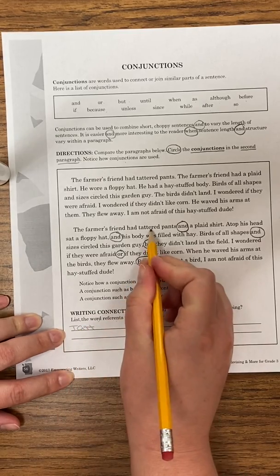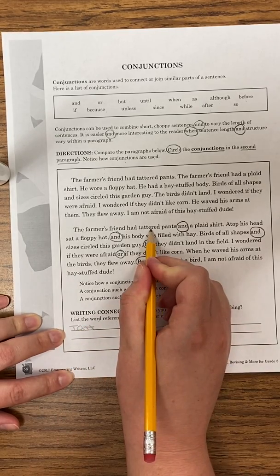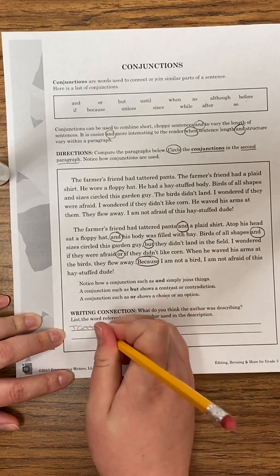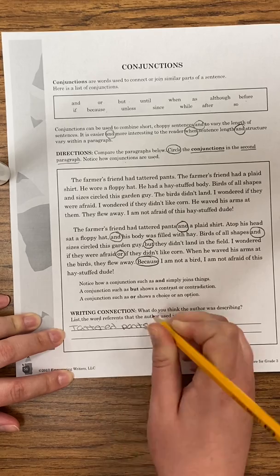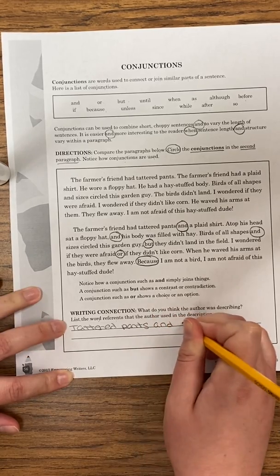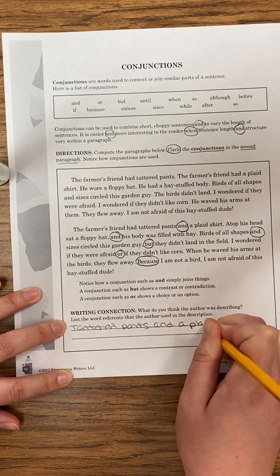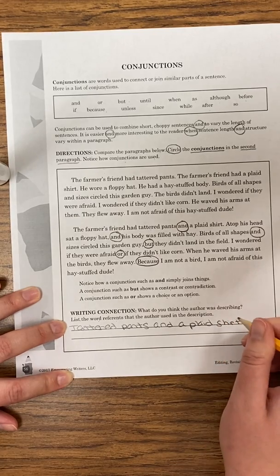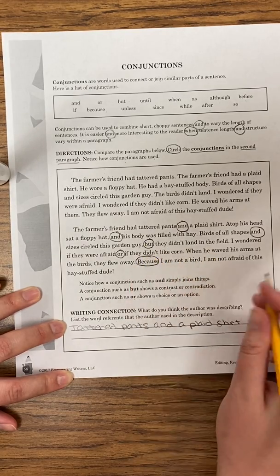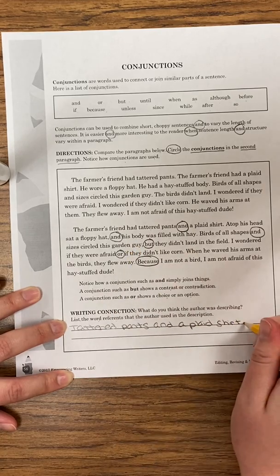I'm copying directly from the reading because it's already spelled correctly. Tattered pants and a plaid shirt. His body was filled with hay, so that's another one.